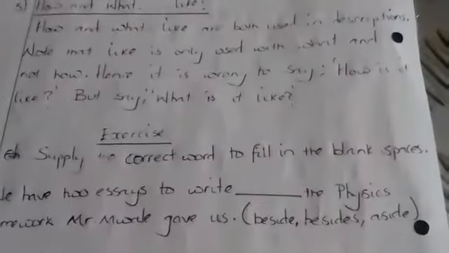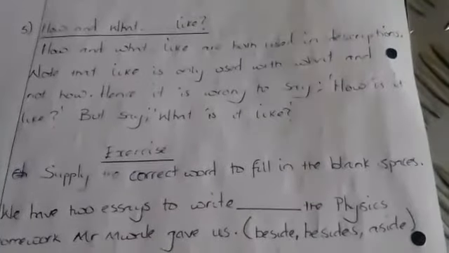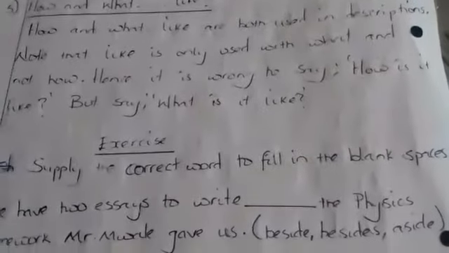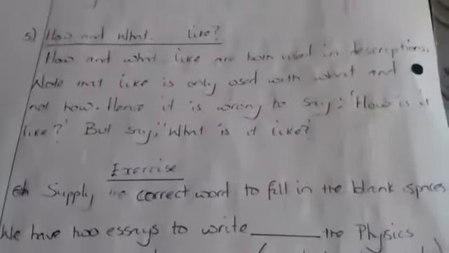So like goes with what. It doesn't go with how. So it would be wrong to say how is it like. It is very, very wrong English to say how is it like. You need to say what is it like, not how is it like. I hope we are clear on the difference, learners, between the 5 pairs of words.